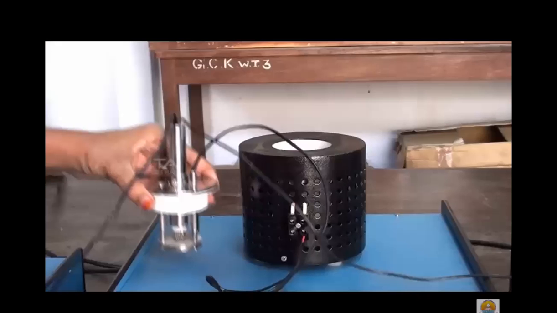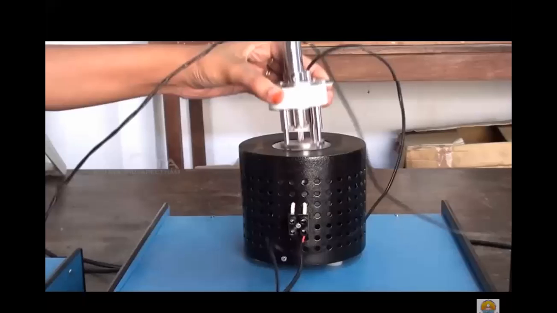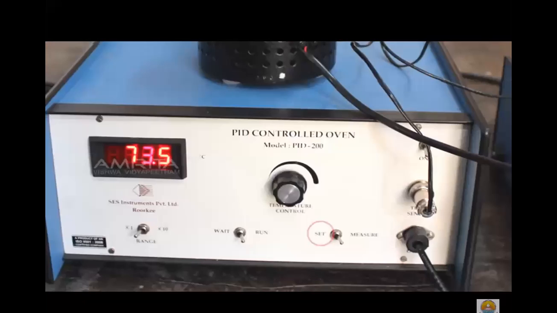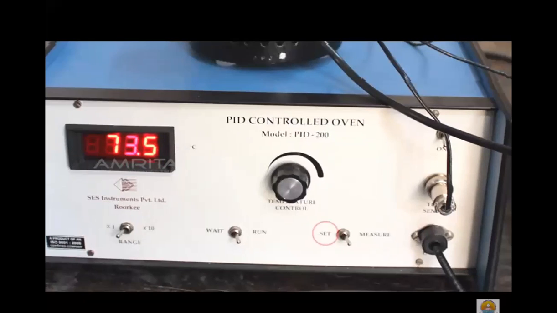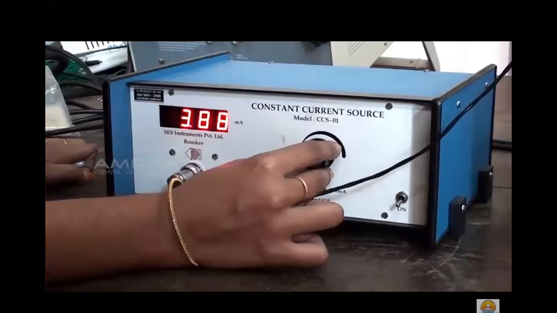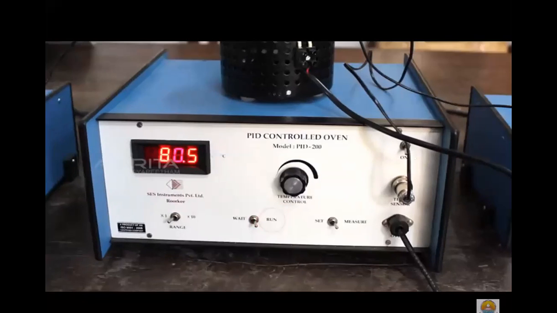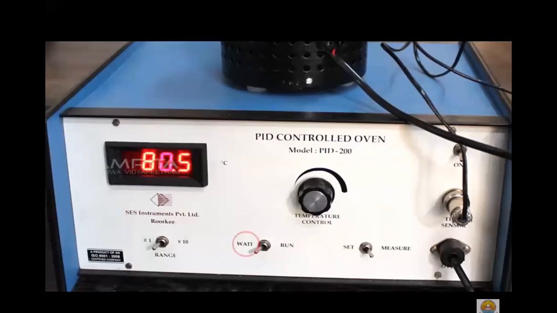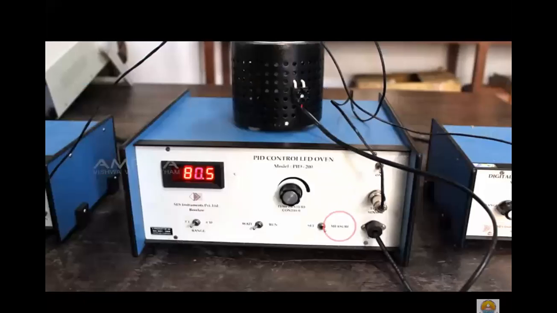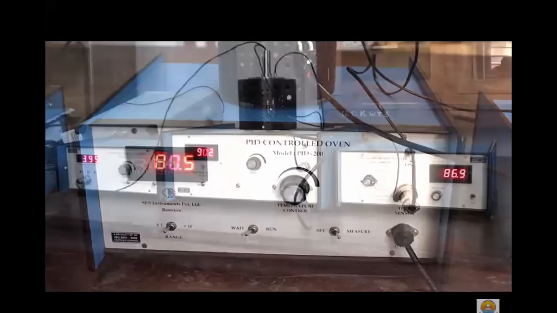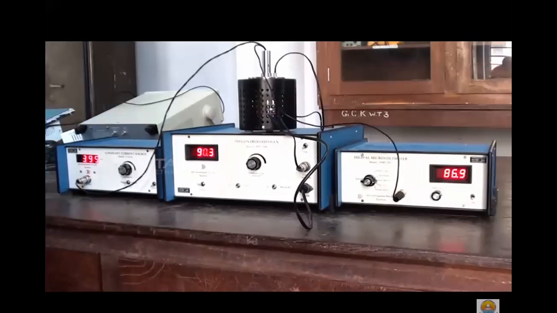The probe arrangement is placed inside the oven, which is connected to the heater supply. The set button is used to fix the temperature in the oven. Once the temperature is set, use the run button to start heating the oven. The wait button is used to stop heating at a particular temperature, and the measure button displays the present temperature in the oven. The resistivity of the sample can be calculated at each temperature of the oven.